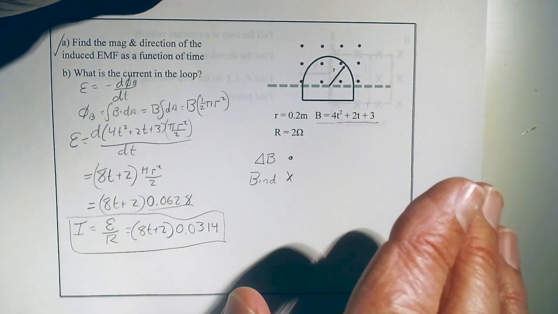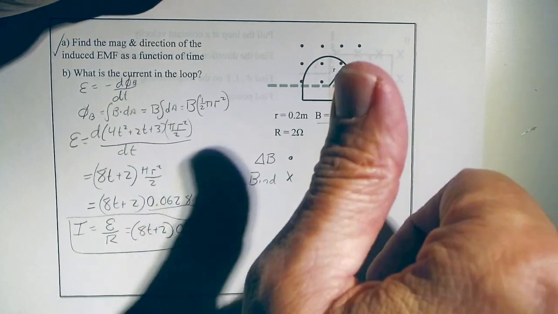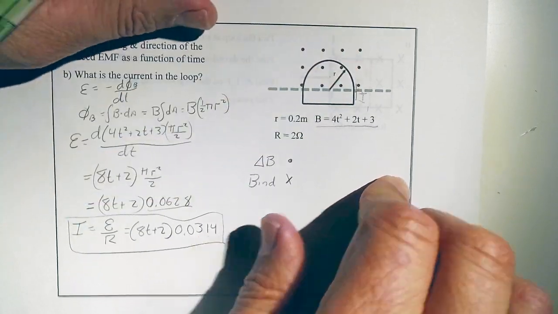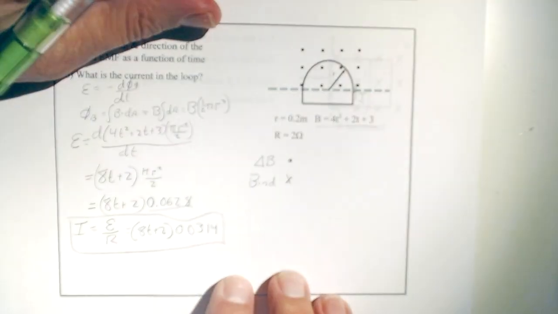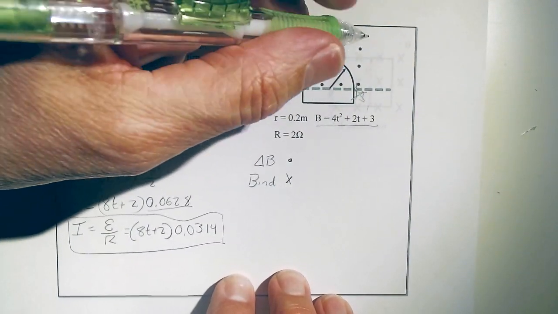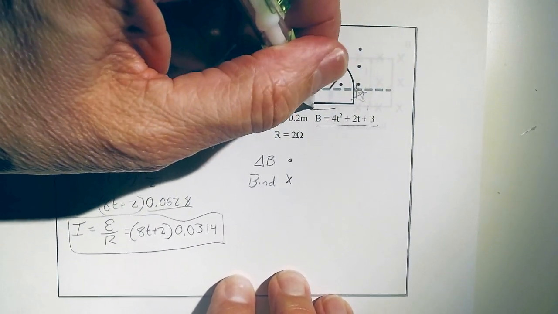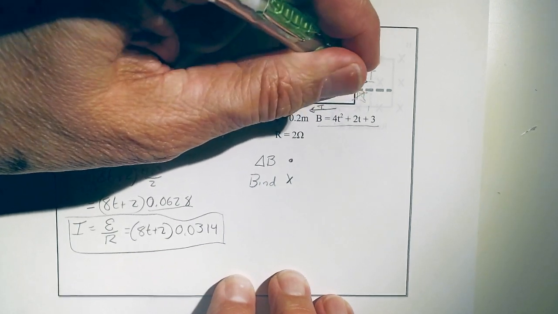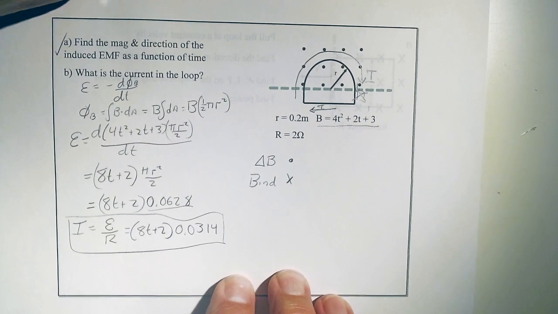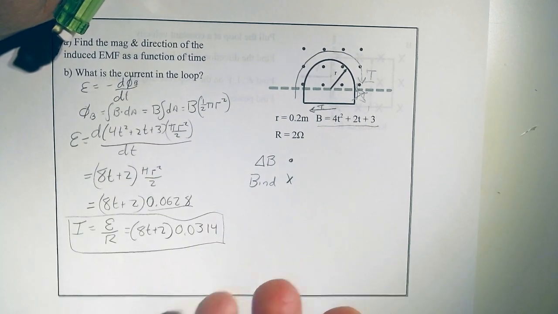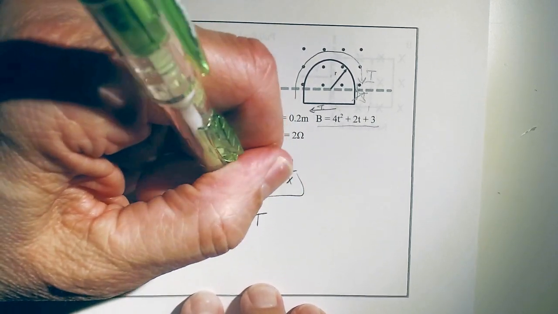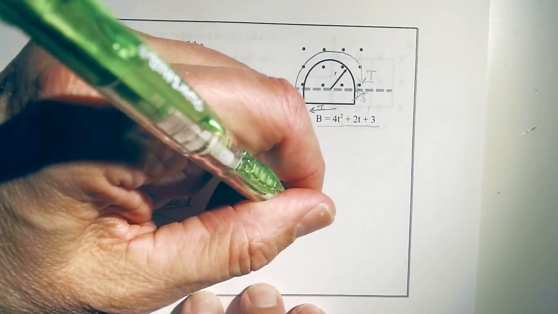Well, let's assume an I in this direction. Then that would wrap my fingers inside, coming out, so that can't be right. So it must be I going the other direction, I going around like that. And so if I put my thumb in that direction, it actually puts the fingers into the page. So I is clockwise.